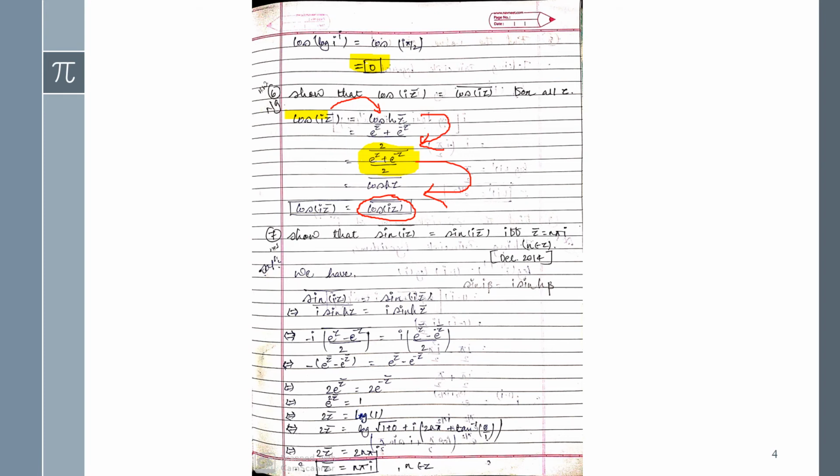Now next one, you can see the question is given: show that sin of the whole bar of sin of iz equals sin of iz bar if and only if z bar equals n pi i. So here you have to show some functions, and that is in the component of n pi i.